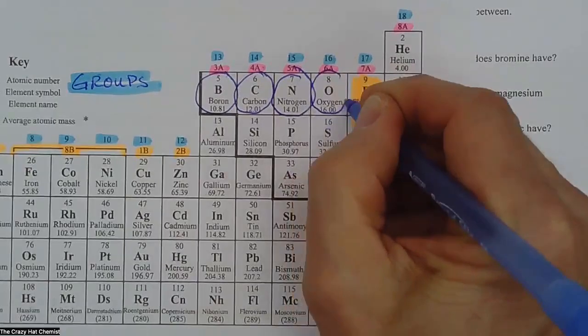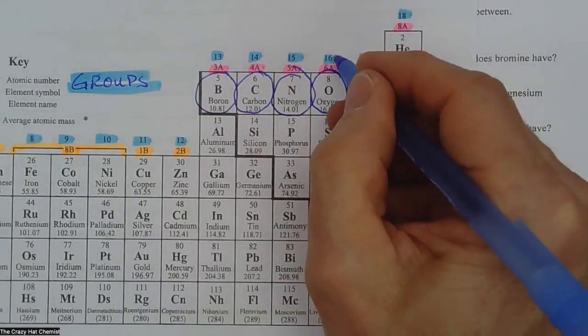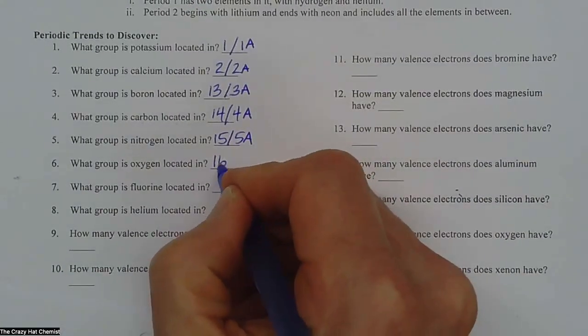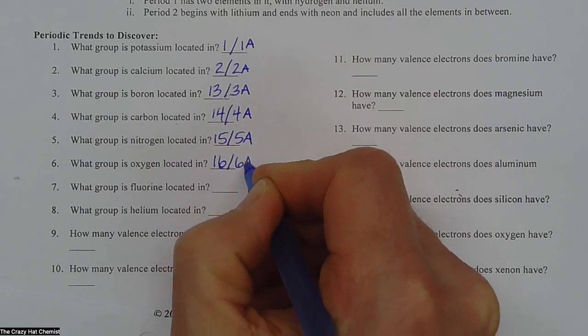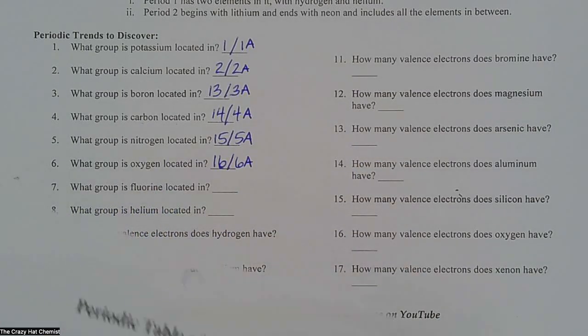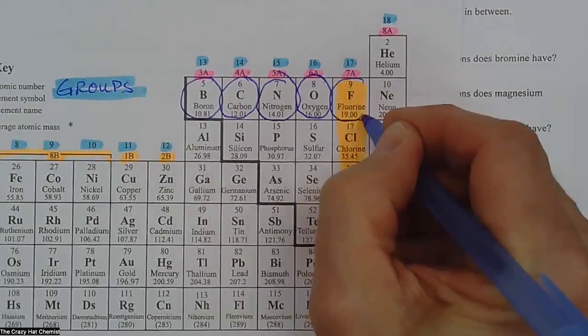Here is oxygen, element number 8. It is in group 16 or 6A. What group is fluorine located in? Fluorine is right here, right?